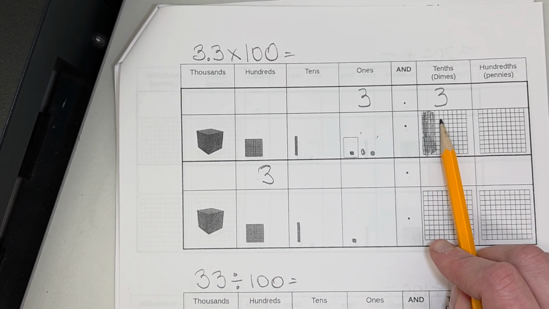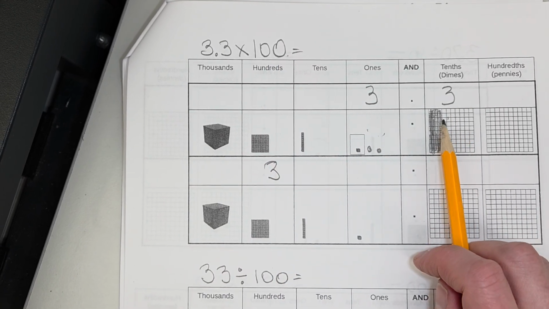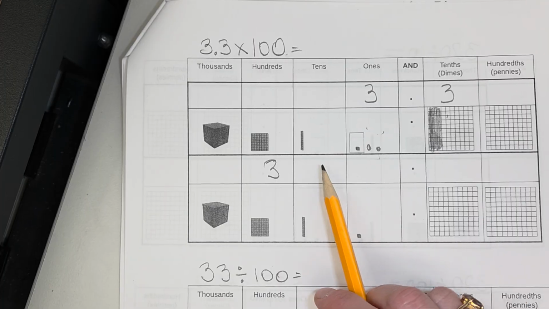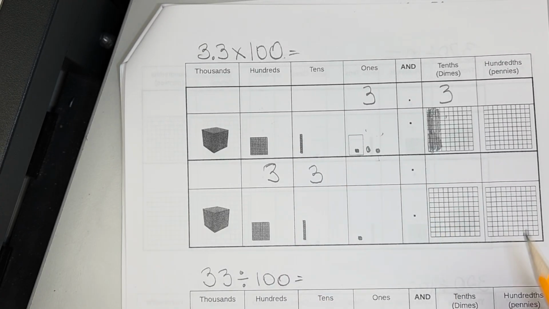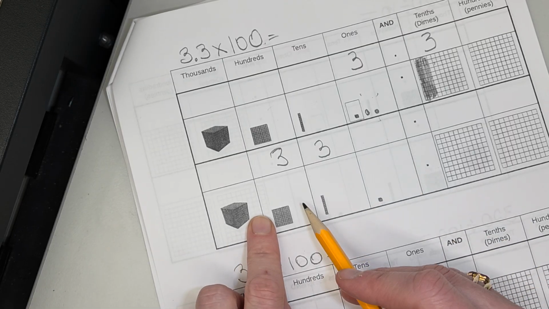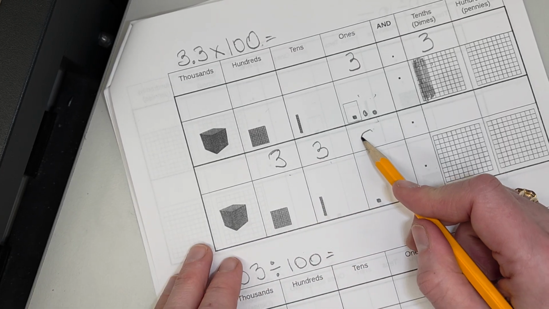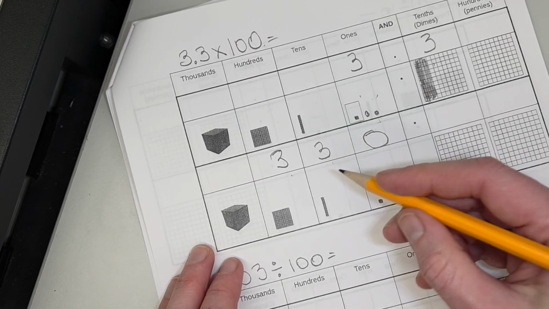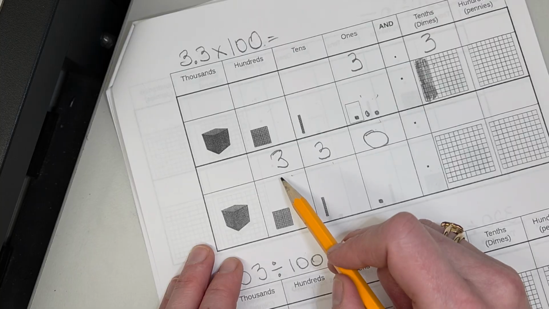Well, it's also going to move over 2 place values because we're talking about 2 sets of 10. So that's going to move over 1, 2. Our 3 and 3 both move over 2 place values. So now we're talking about 3 hundreds, 3 tens, and 0 ones. So that's 330.